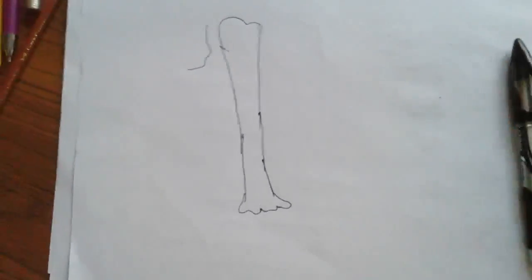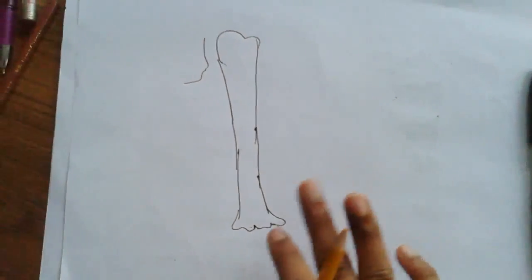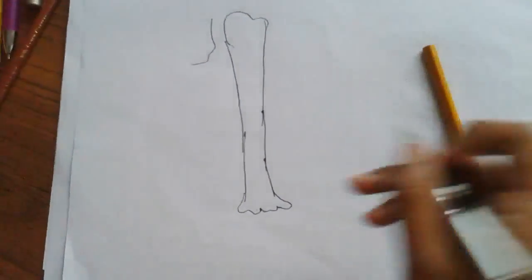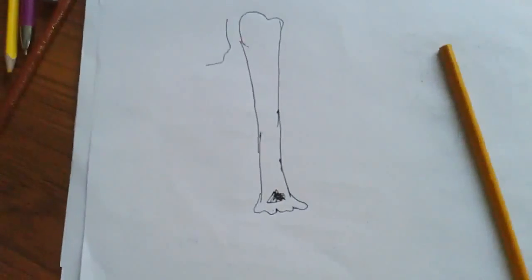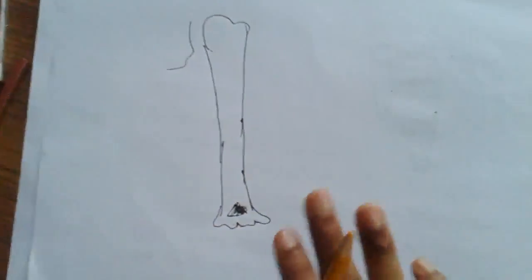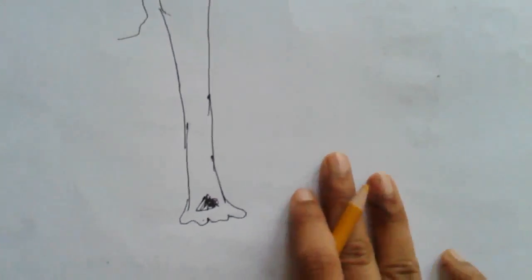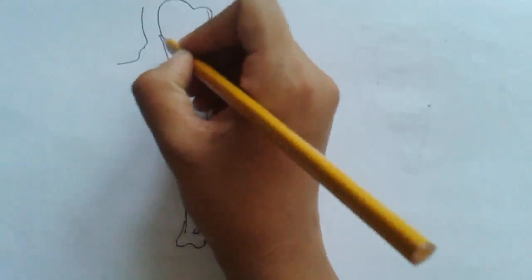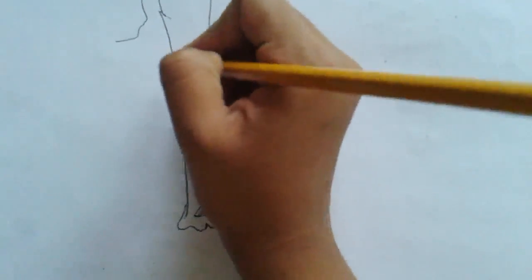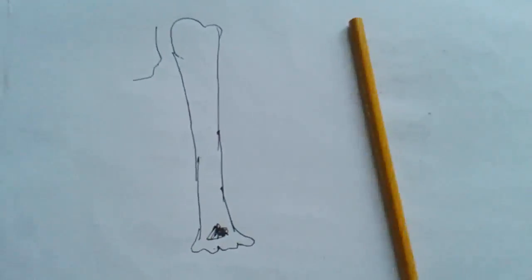Okay. Now how will the radial nerve go? This is the posterior aspect mainly. You can see this is the posterior aspect because of the presence of olecranon fossa. Okay. Now, the first thing is radial nerve. It arises from the posterior cord of brachial plexus. It is the continuation of the posterior cord.